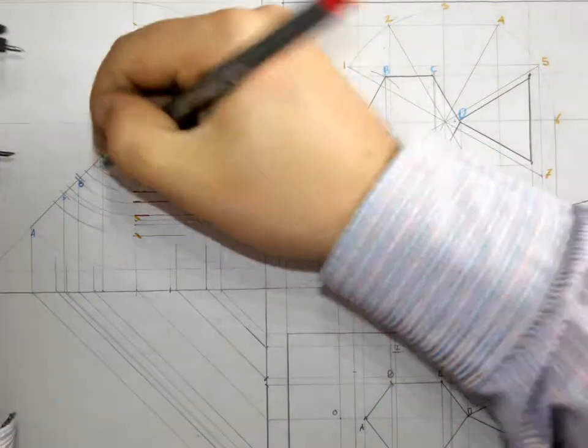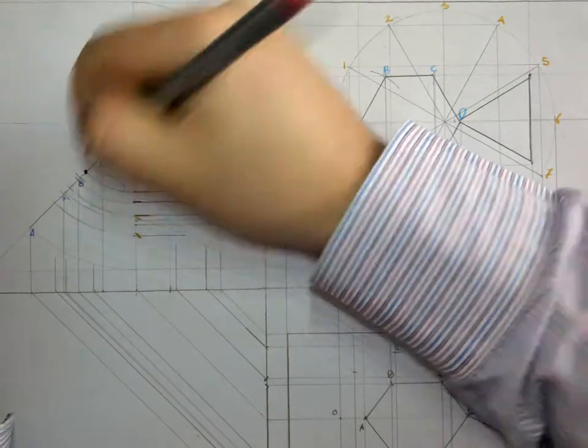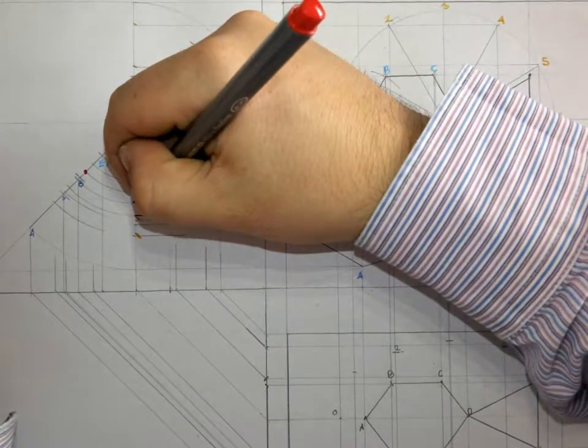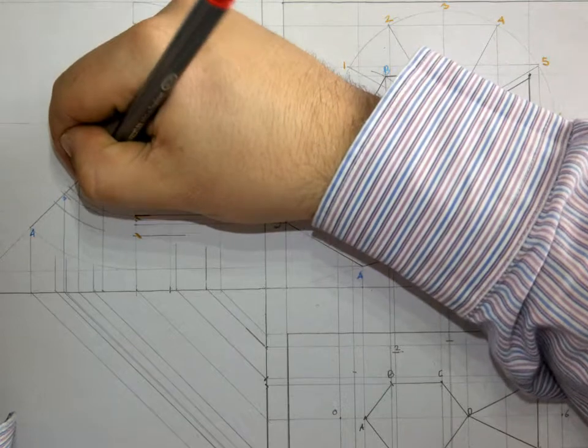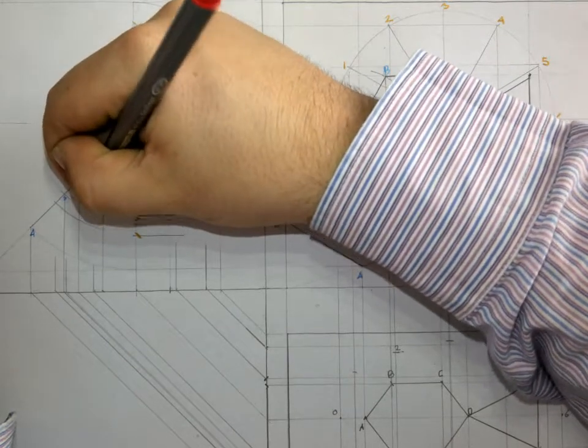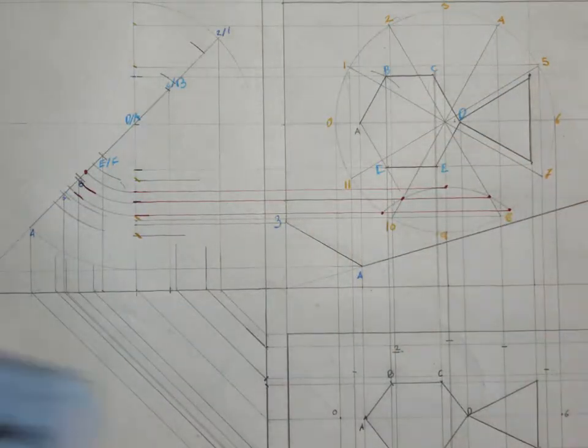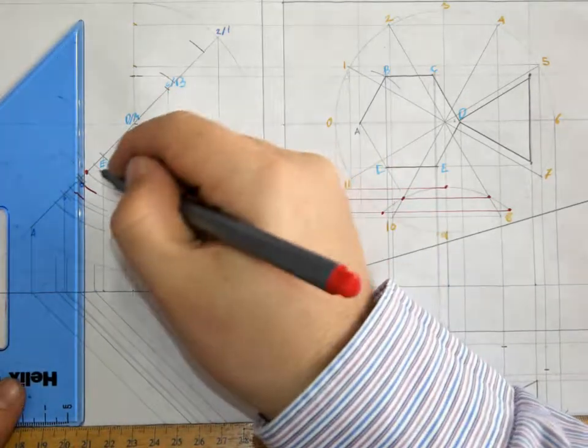Okay, I'm going to mark them in then in red. So I'll drop those points down here onto the line.